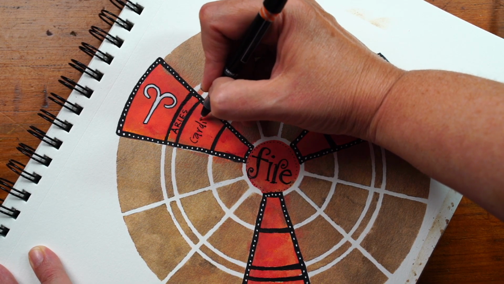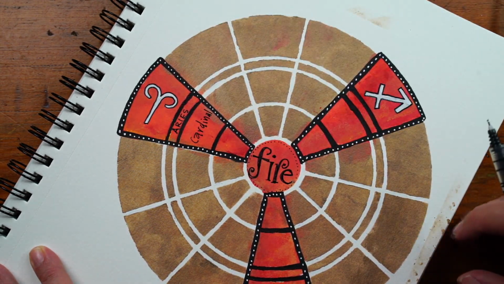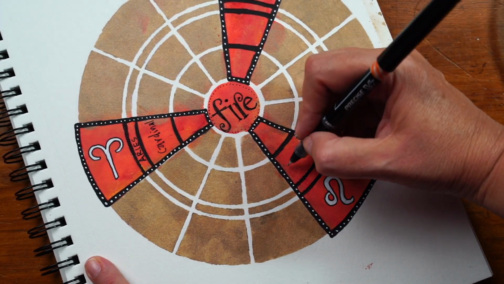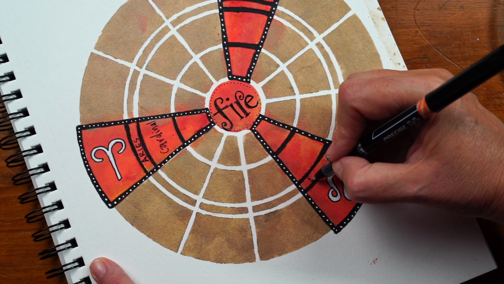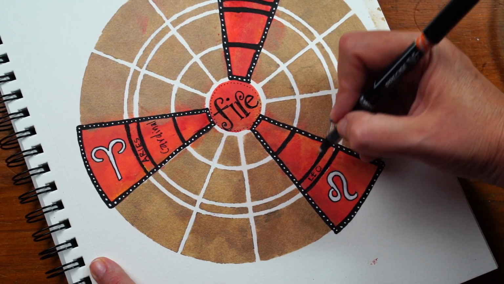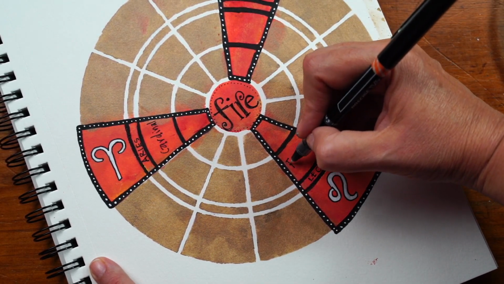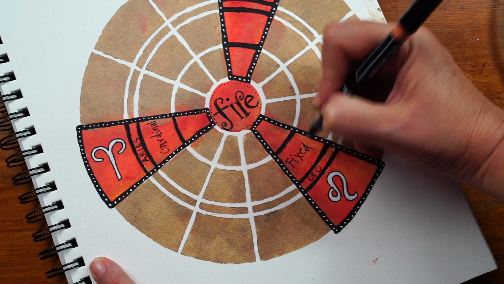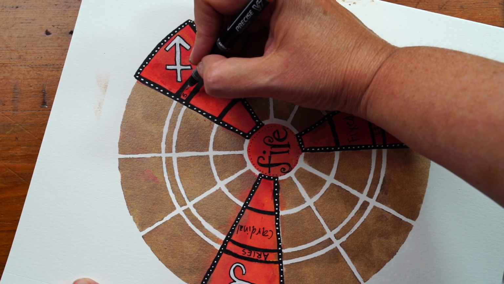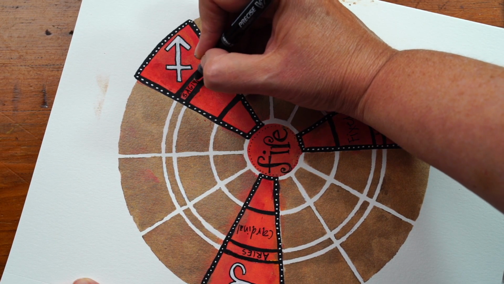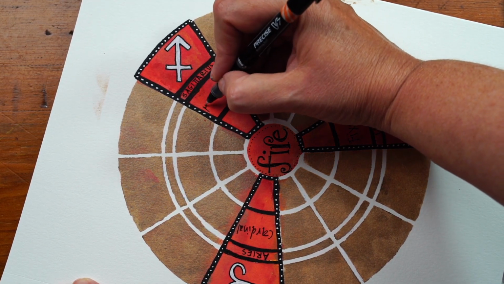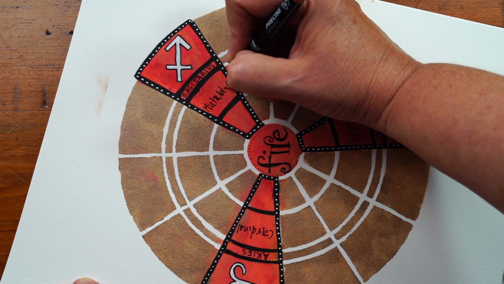It is a cardinal sign. We're going to talk more about these qualities in video number 3. But for now, just make a note of it. In this one, this is Leo. And it is a fixed sign. And then we come to Sagittarius. And it is a mutable sign.